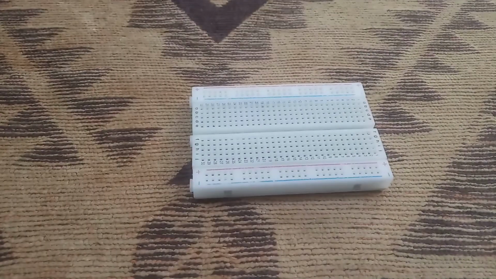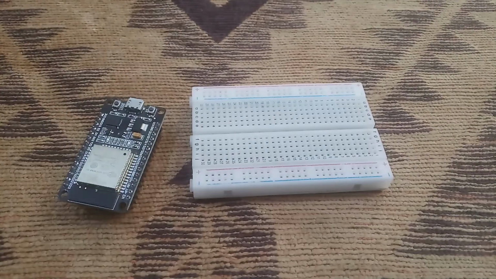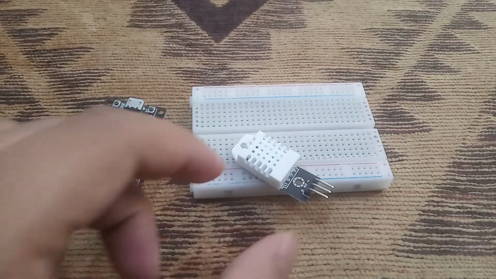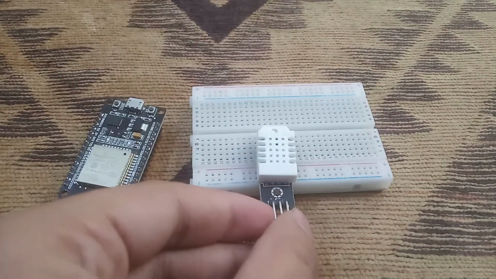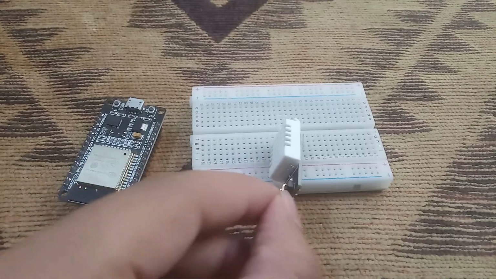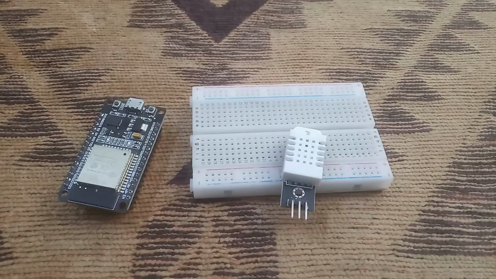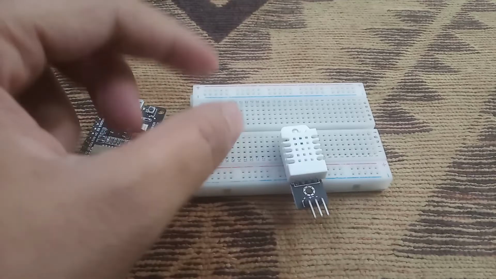Now we are ready to make the connections. Let us study the equipment. The first is the small medium size breadboard. The second is our ESP32 board. The third is the sensor DHT22. In this video we have a different type of DHT22 sensor. In the last video we had 4 pins, but as usual we used only 3 pins; the one was unused. In this video I am using this DHT22.